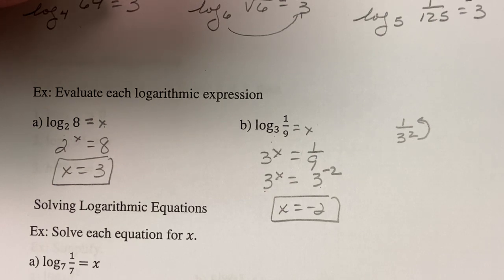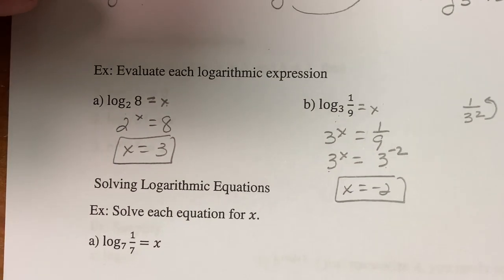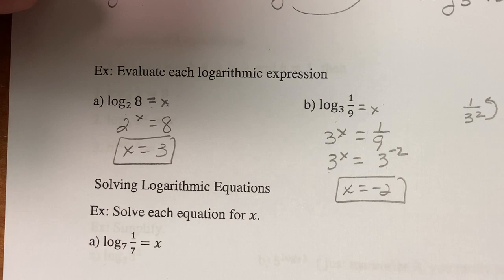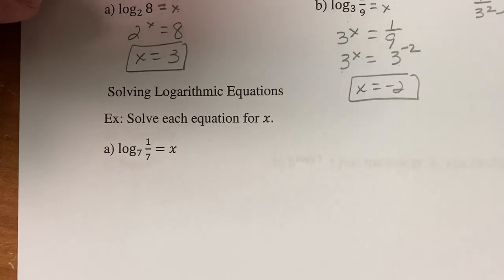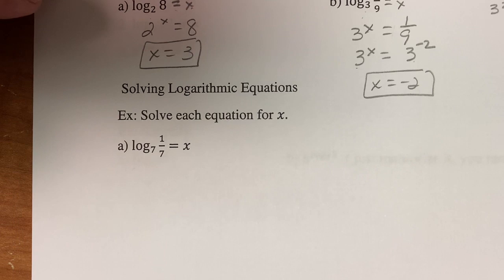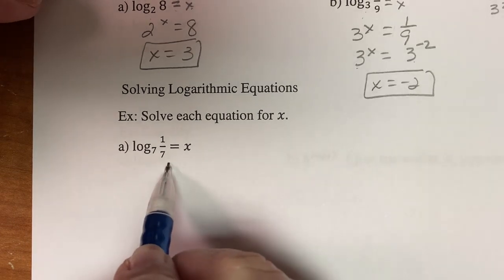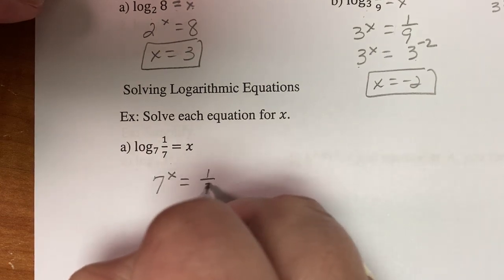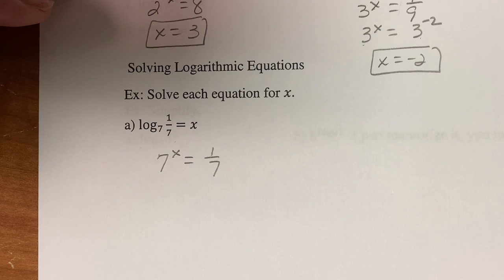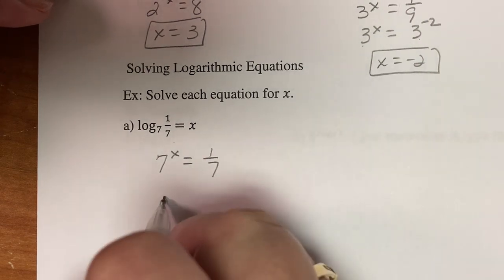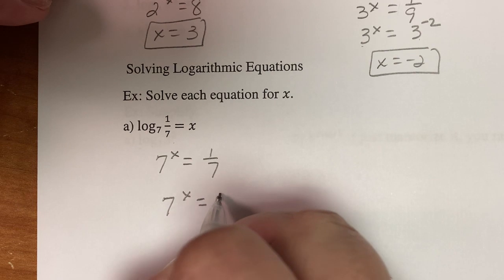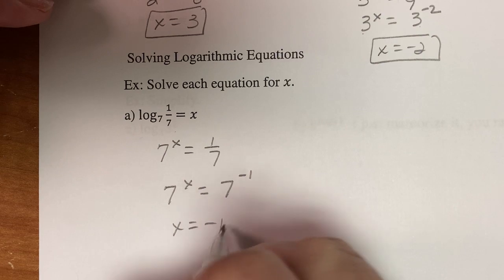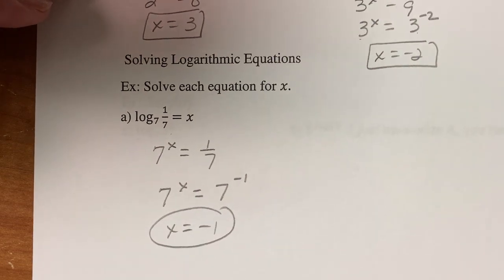So that's what they call evaluate. And again, I just think it's easier to make an equation out of it and put it equals x. Now we're going to do that exact same thing down here to solve these equations. I'm going to change it to its related exponential, which would be 7 to the x power equals 1/7. Let's get the bases the same because it's now an exponential equation. 7 to the x equals, this would be 7 to the -1. Therefore, x equals -1.